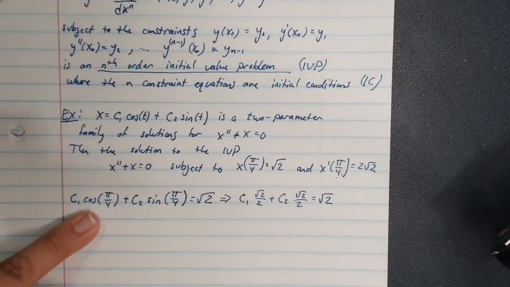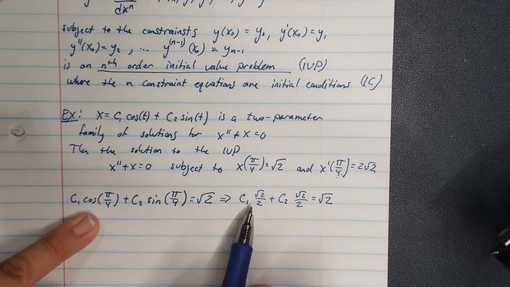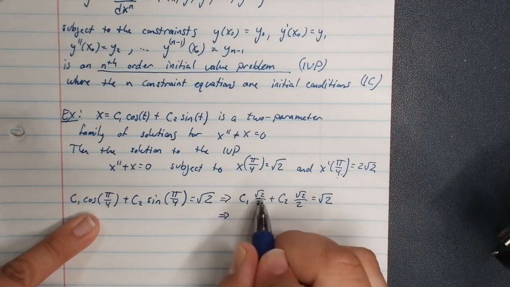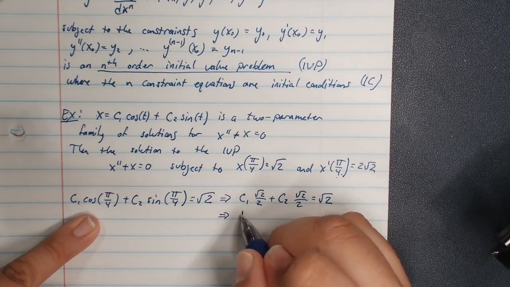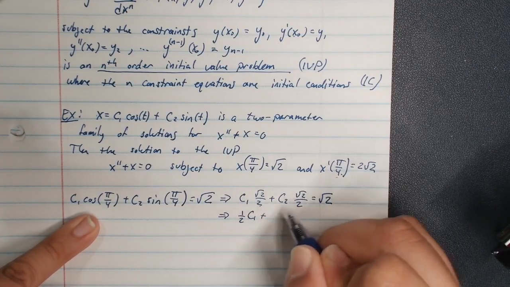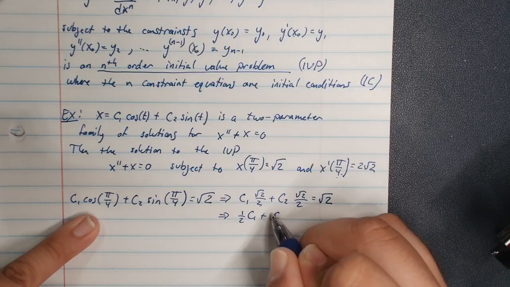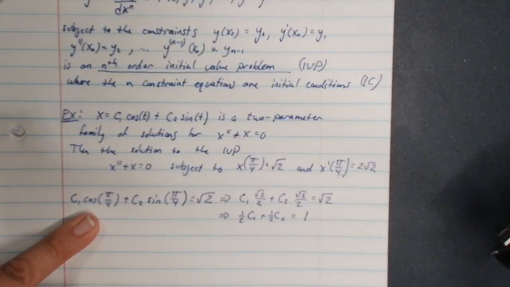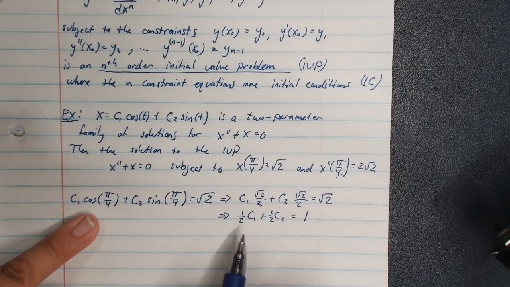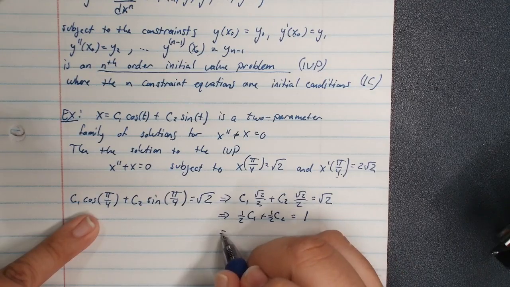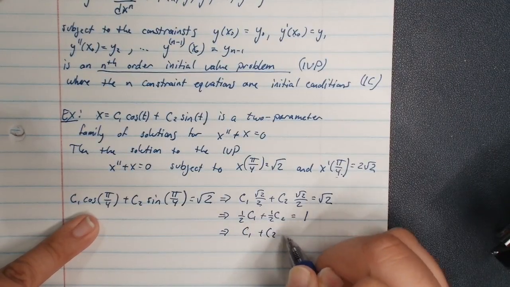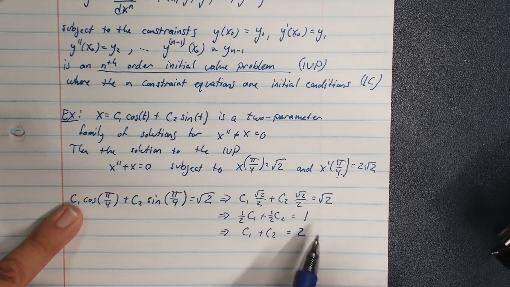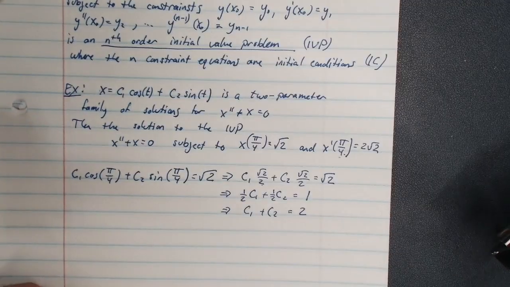Okay? And in fact, notice that root 2 is a common factor for all three terms. So I think it'll be even easier if I just divide everything by root 2. So really, I just get half of C1 plus half of C2 is equal to just 1. And in fact, I can go even further, right? I can say, well, go ahead and double both sides, and that'll be C1 plus C2 equals 2. Of course, all of these mean the same thing, but I feel like this one's going to be easiest to work with because the numbers are the easiest there.